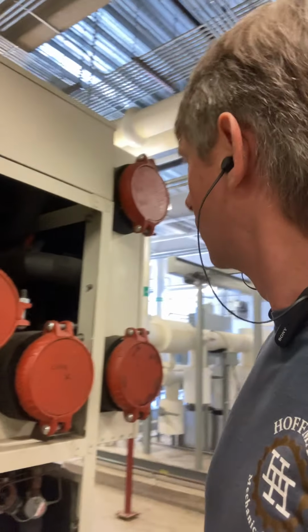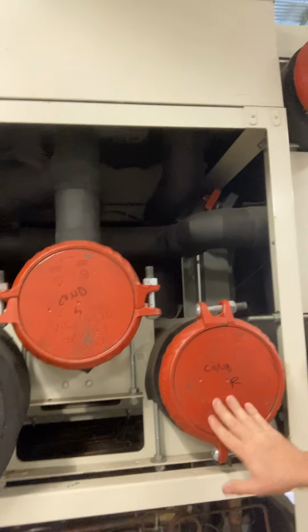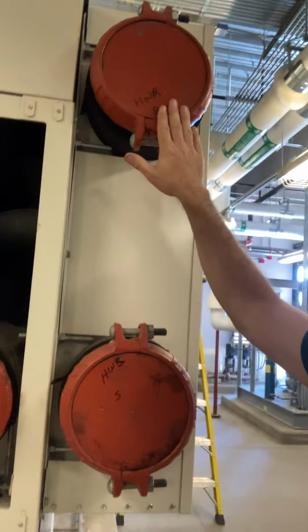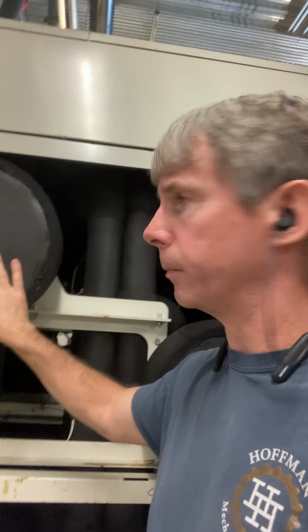So a little bit more about this. Like I said, it's a heat recovery chiller, and this is called a 6-pipe chiller. If you look at this here, notice these two have foam insulation on them. These two do not, and these two do not have insulation. The reason these two are insulated is they have cold water flowing through them.